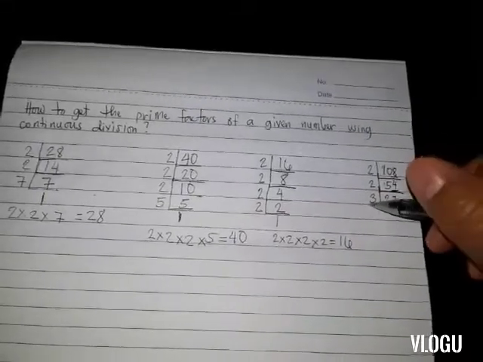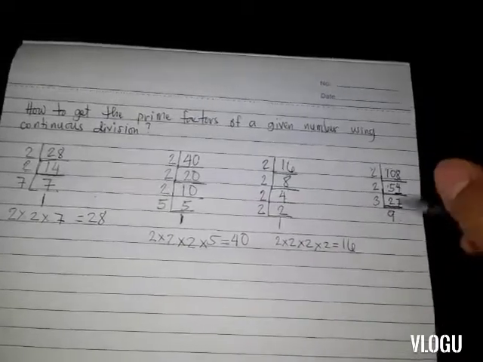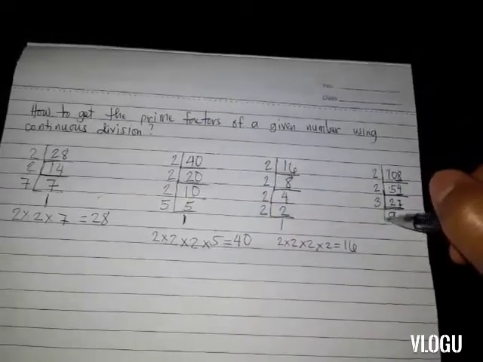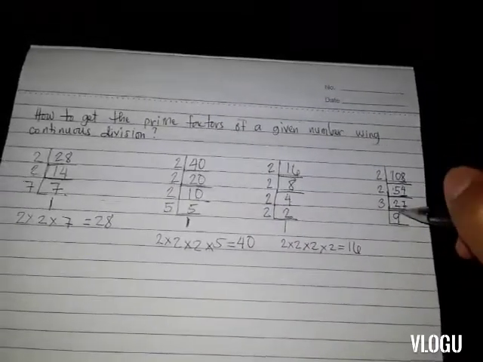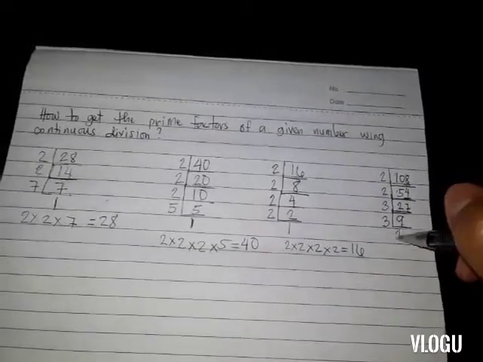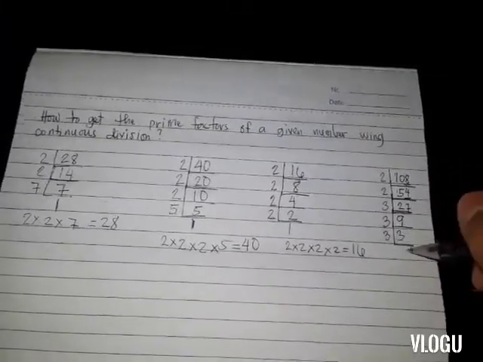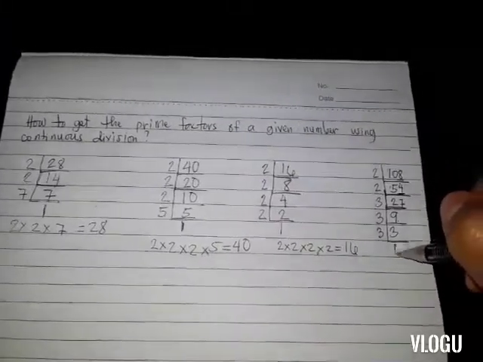So 27 divided by 3 is equal to 9. And 9 is divisible by 3. So 9 divided by 3 is 3. And 3 divided by 3 is equal to 1.